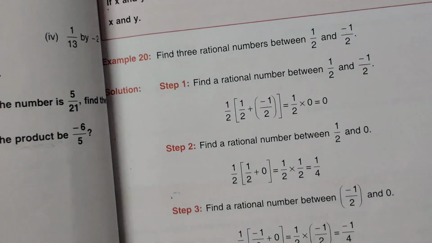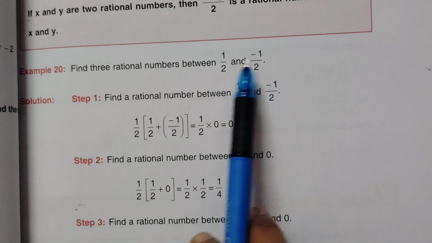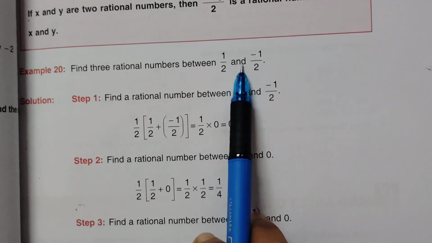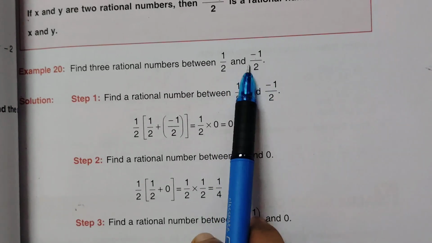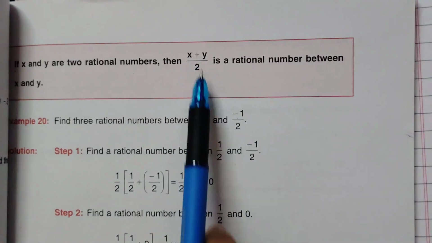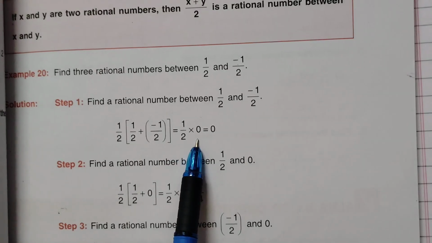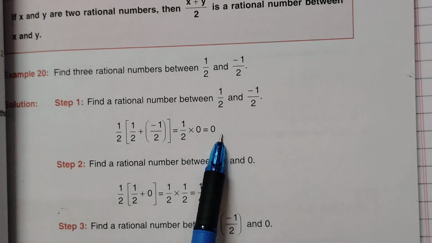Okay, so here we have 1 upon 2 and minus 1 upon 2. We have to find three rational numbers between these two numbers. So what did we do? x plus y, they have given, we added this. After addition you get 0, and it is divided by 2, so the answer we get is 0.